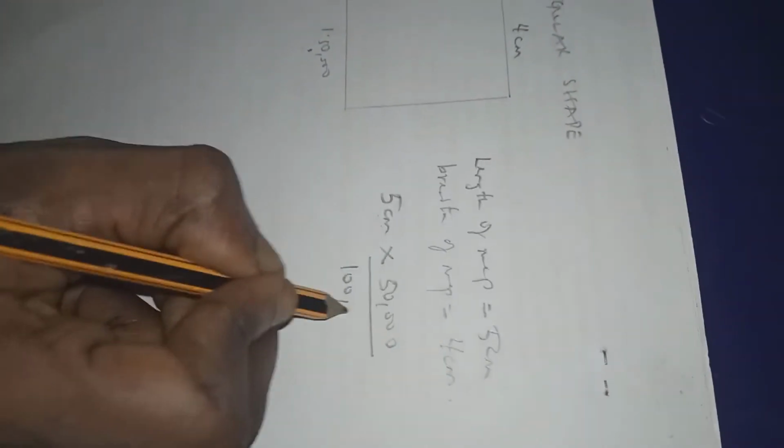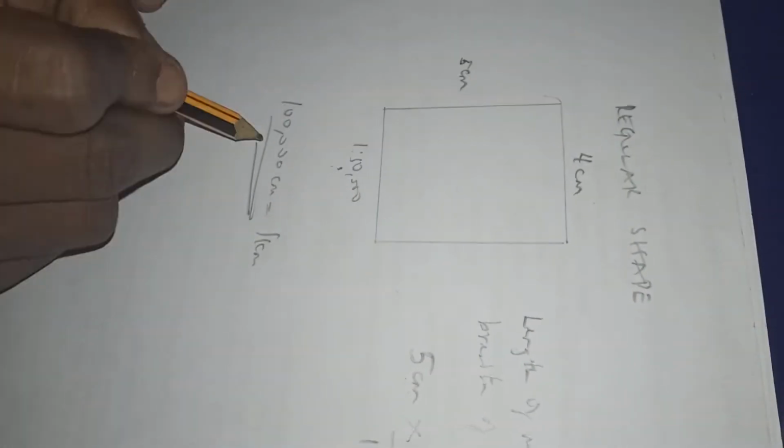The length of the map, you say 5 centimeter times the scale, which is 50,000. The scale of the map always varies. Sometimes you can see 1:25,000, 1:100,000, 1:150,000, depending on the one given to you. But here we are using 50,000, over 100,000. This 100,000 is constant. Remember, we said 100,000 centimeter equals 1 kilometer. So this is where we get this from.